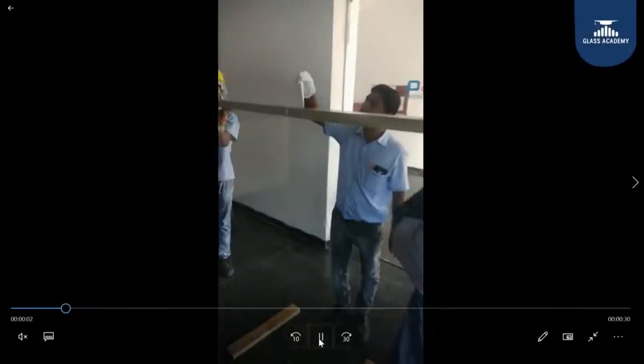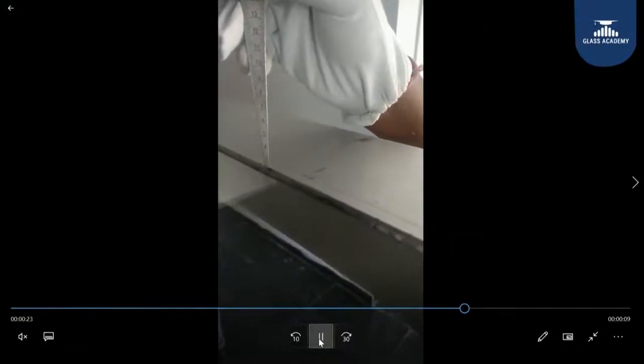If you see, I have taken the longest side and I have kept it vertically, and I have kept setting blocks at the quarter position, and I am measuring the deformation between the glass and the straight edge with the help of a taper gauge. You can see here my taper gauge is able to go inside up to 2.5 to 3 mm. So you can say in this particular glass the bend is 2.5 mm.